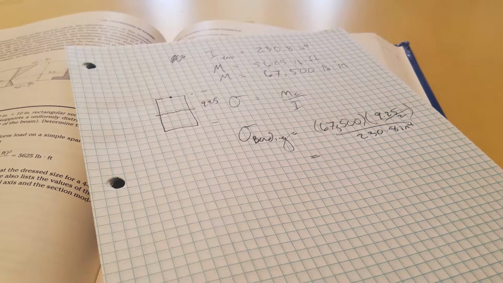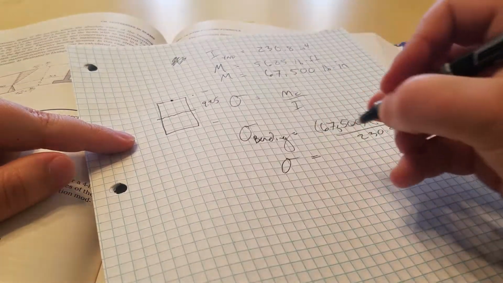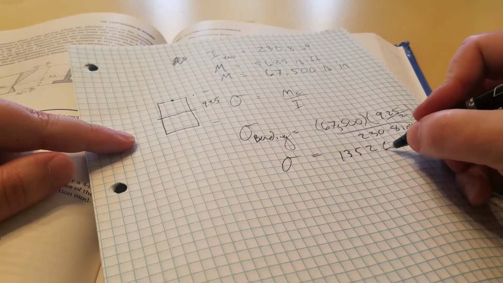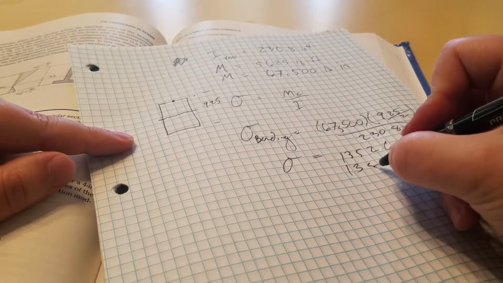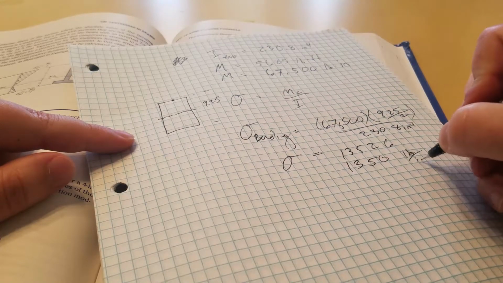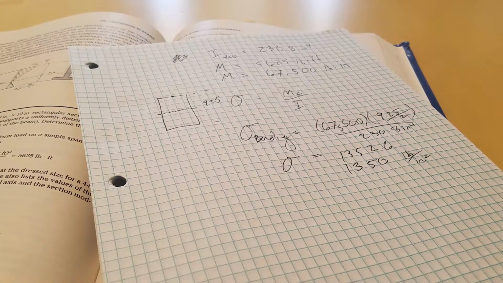And so that's MC over I. And this would give you the maximum tension in the beam, and compression. So the tensile stress, the bending stress, 13.5 to 6. So let's do 1350 pound per inch squared. Should come out inch squared.